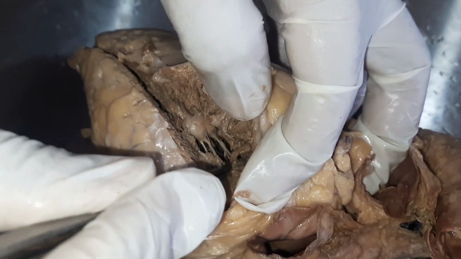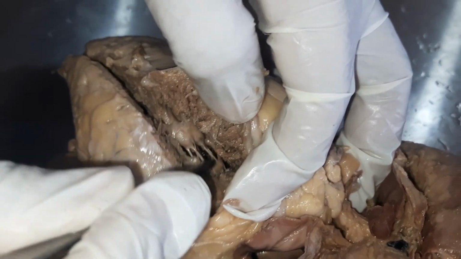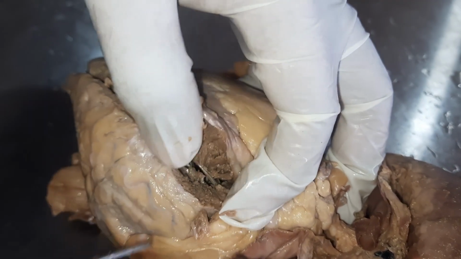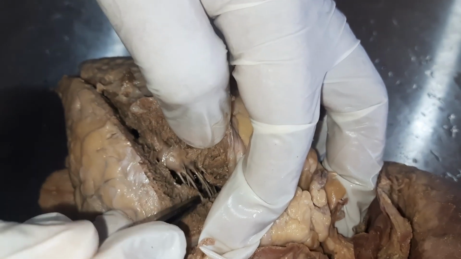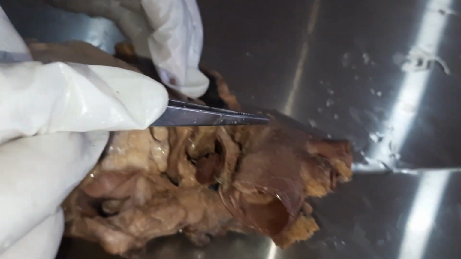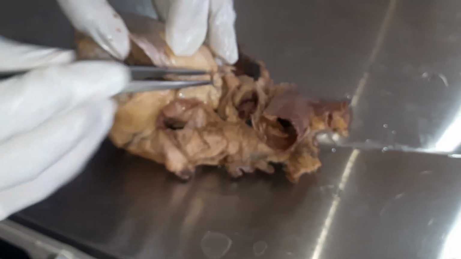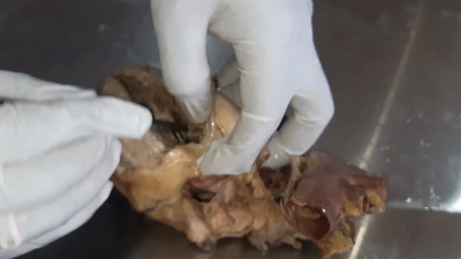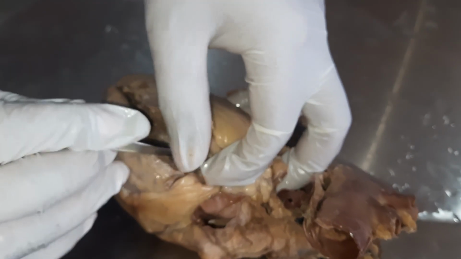The whole of the left ventricle is divided into the inflowing part, that is called Trabeculae carneae, and the outflowing part, that is called the aortic vestibule. The aortic vestibule is going to continue as the aorta. Now we are seeing the inflowing part or the rough part.